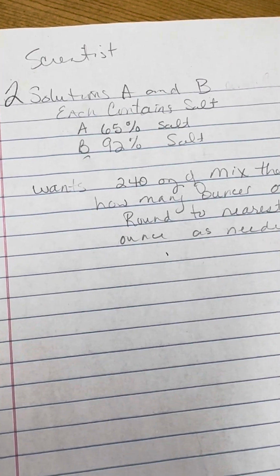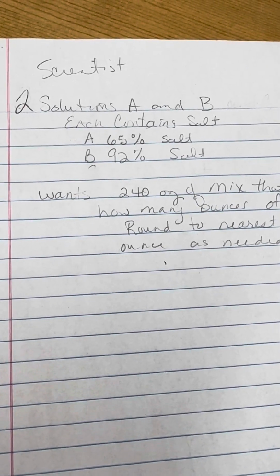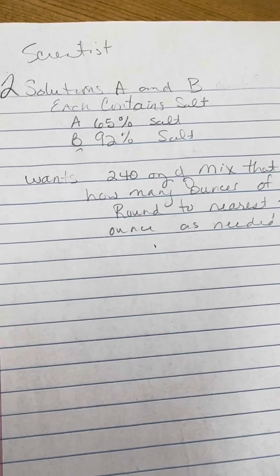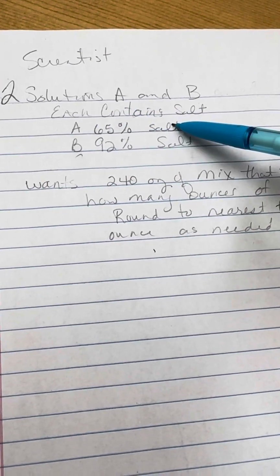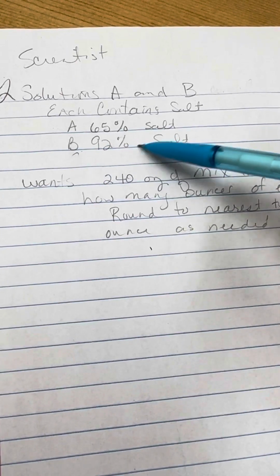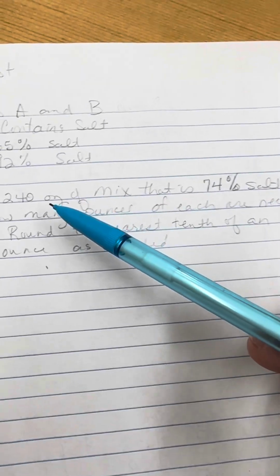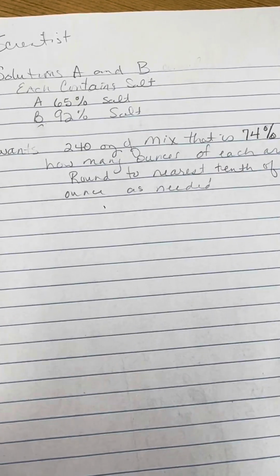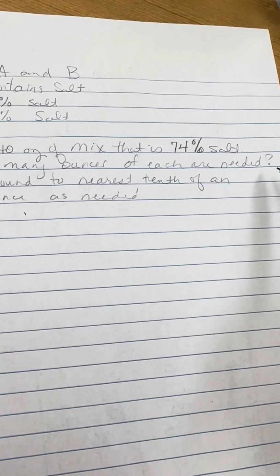Okay, Math 043, there's a question about a scientist who has two solutions, solution A and solution B, and each contains salt. I'm going to use different numbers here so you can see the example. In my example, solution A is a 65% salt solution, and solution B is a 92% salt solution. We want a total of 240 ounces of the mixture that ends up being a 74% salt solution. The question is, how many ounces of each of the solutions are needed to do that?